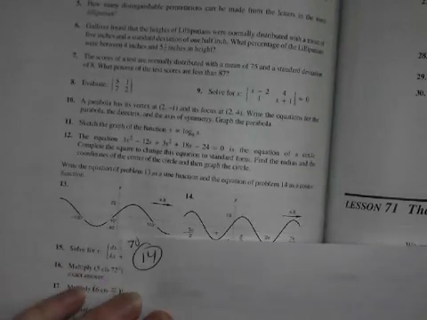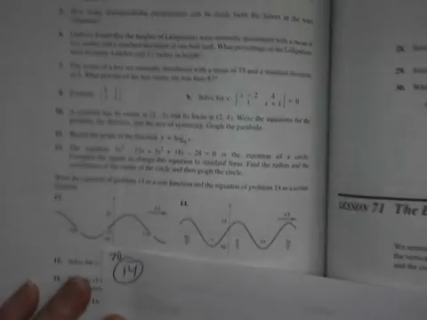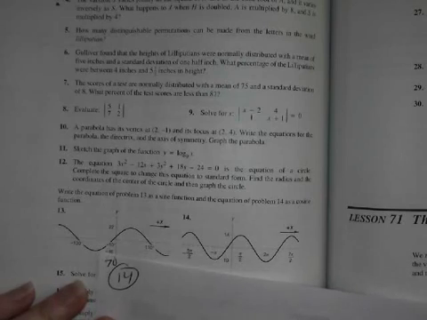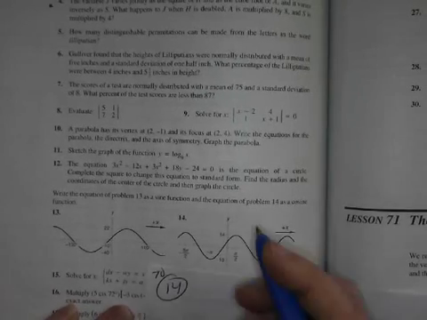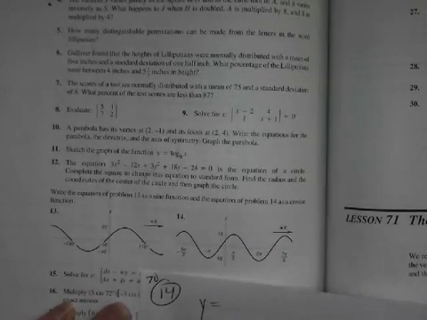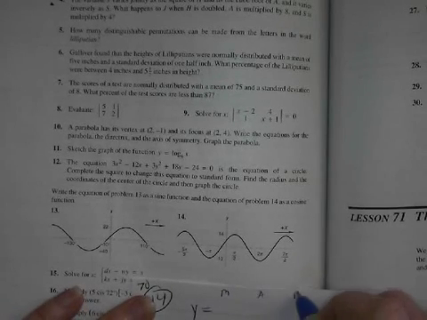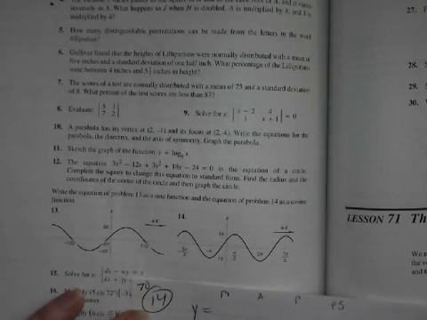Okay, this is lesson 70, number 14. It says, write the equation of problem 13 as a sine. Well, 14 is going to be a cosine. We're going to start out with y equals, and then I always say maps: midline, amplitude, period, phase shift.